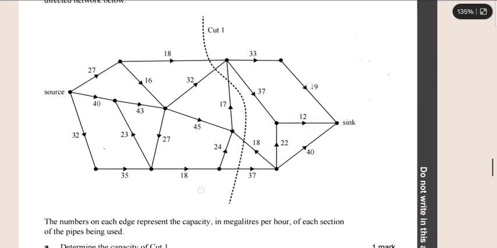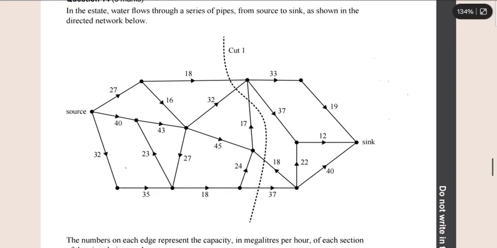Determine the capacity. As far as the capacity is concerned, you have to take all the edges that flow from the source to the sink. So if this is your source, and that's the sink, and that's your cut, as long as the edge is in this direction, you are to include it. If it's in the opposite direction, you exclude it. What I usually do is mark all the edges that the cut crosses, and then I look for the direction of the arrow.